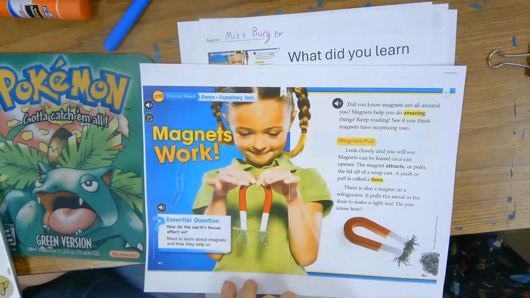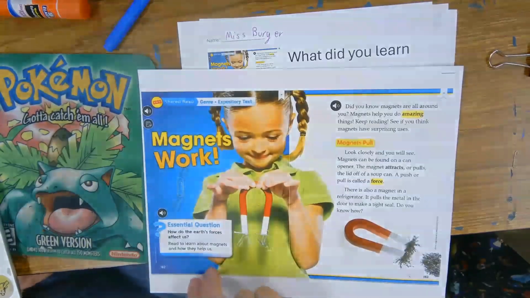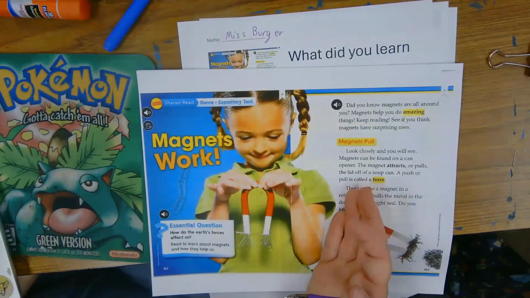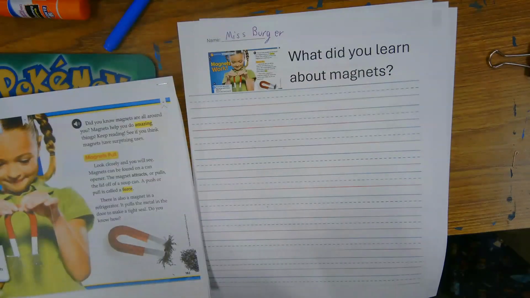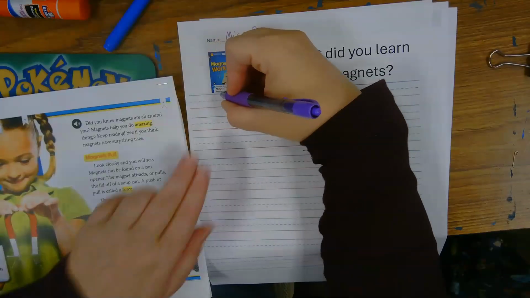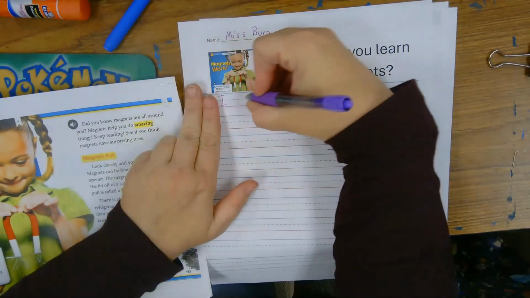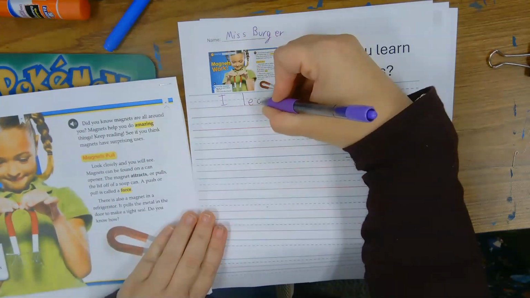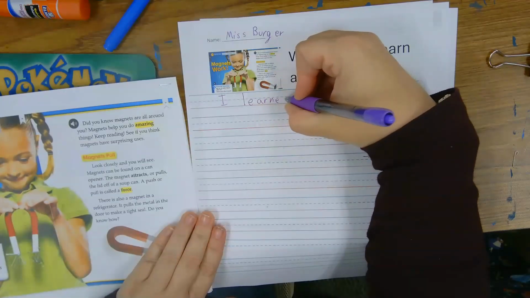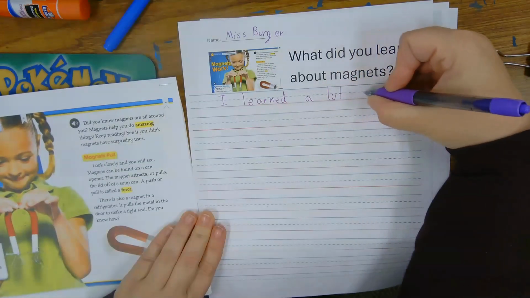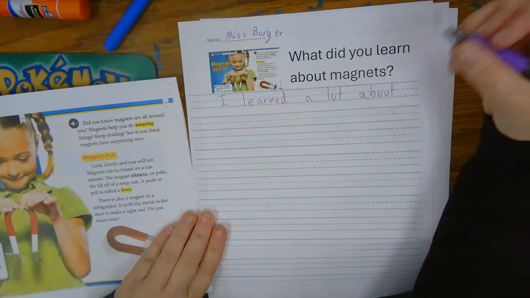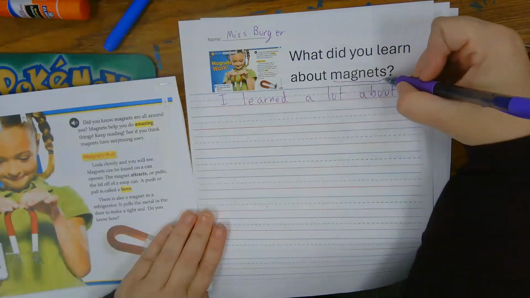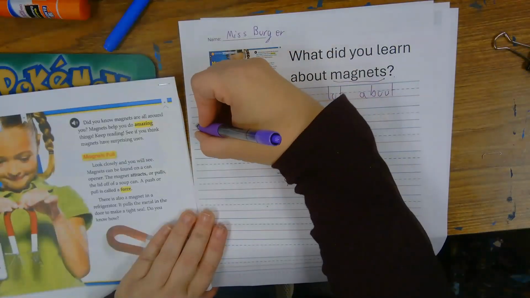And then you're going to write. Like I said, as you're writing, you're more than welcome to look back to find your information about magnets. If we want to start an informational writing, remember we can use the topic sentence, and make sure you do your 2-finger indent, I learned a lot about, and then what were we learning about again? Oh, that's right. It asks, what do we learn about magnets? So what you learned a lot about was magnets.